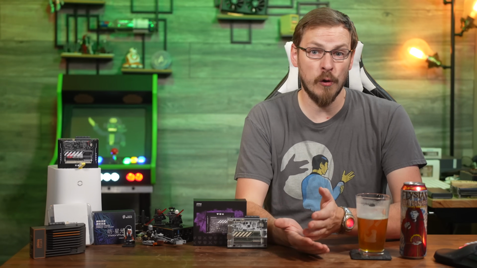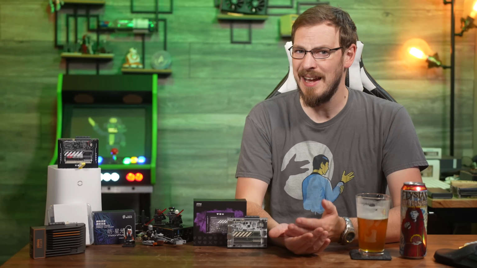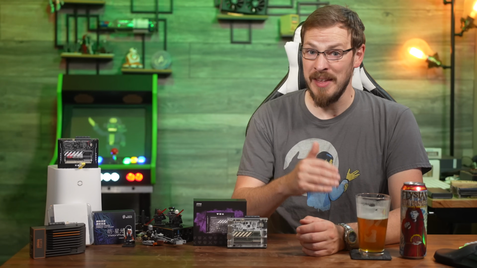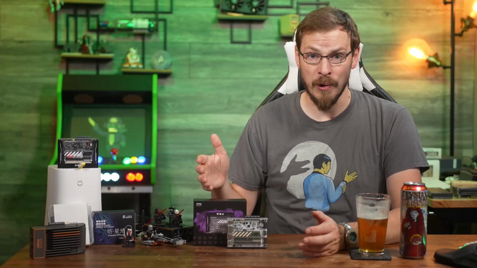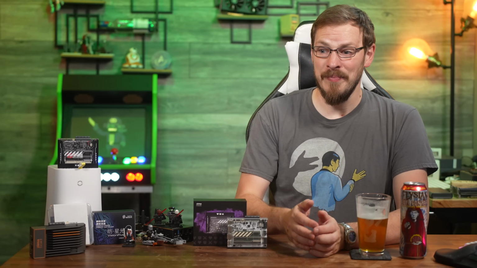NVIDIA has their GeForce lineup, which is designed to play games, but nothing stops those cards from running CAD or encoding video streams. The only thing really required to make something a NAS is the ability to store files and share those files over a network. Do you know what makes a PC capable of being a NAS? Literally any PC today that has storage and network connectivity.